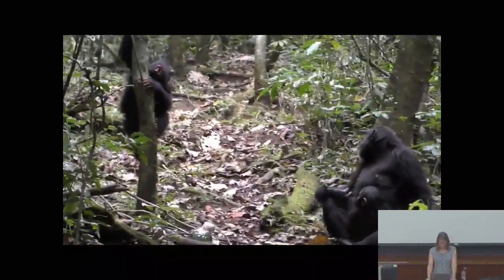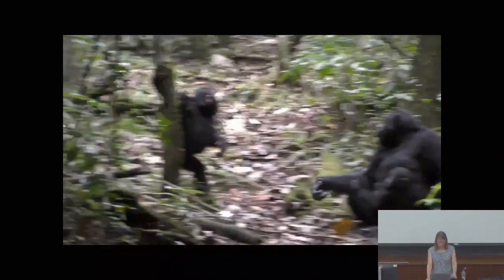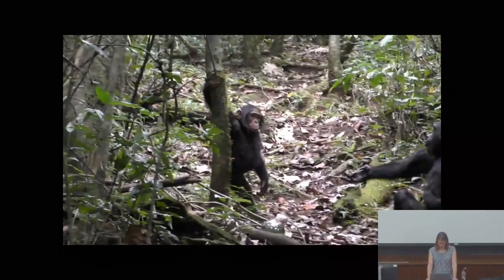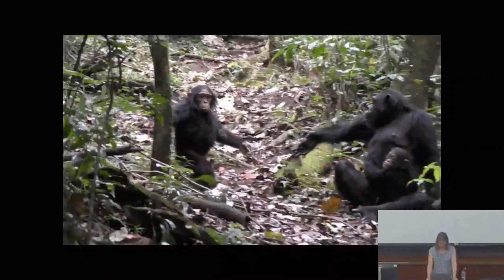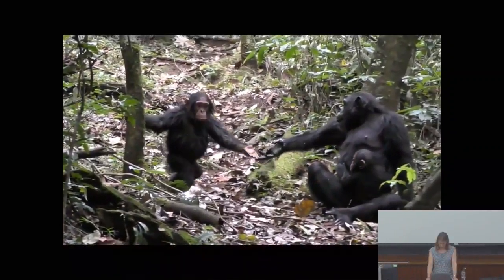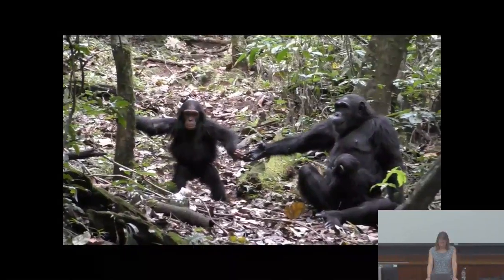Both just get momentarily distracted. That's Sills, Denny's mother, moving up the hill. Now she's looking at him, reaching out. He's still keeping his eye on the mirror ball. But now he's looking at her, reaching out. So that's the first one.